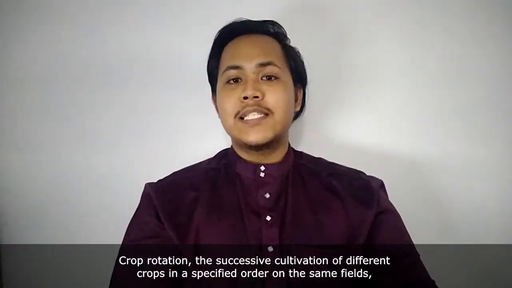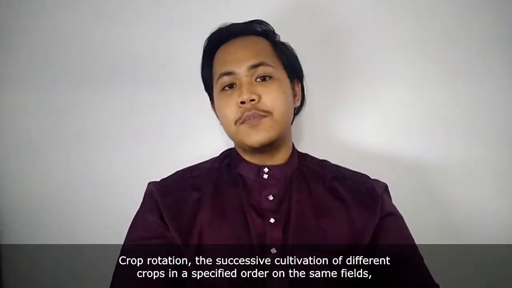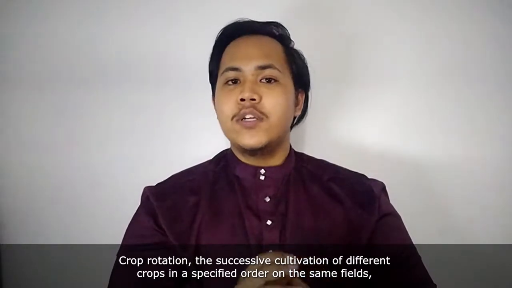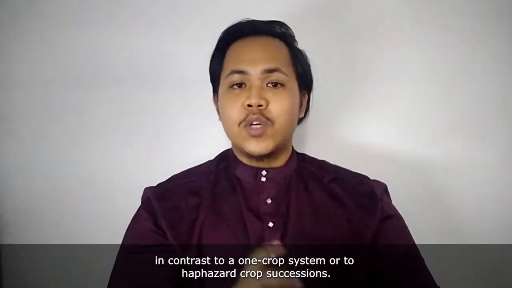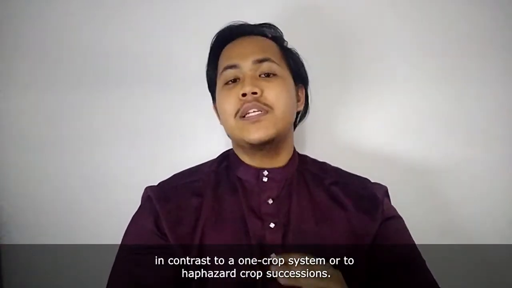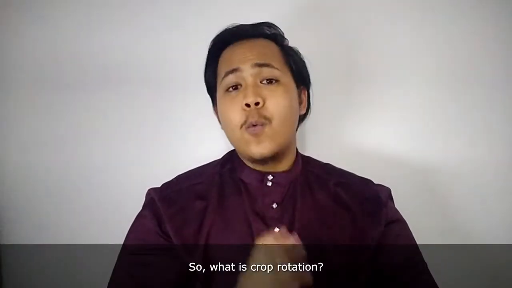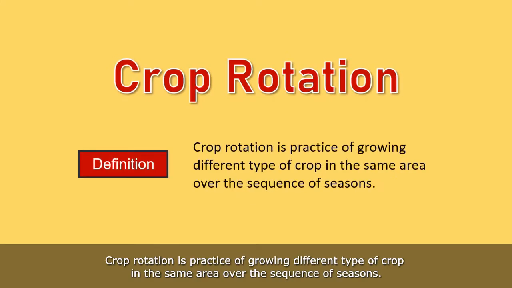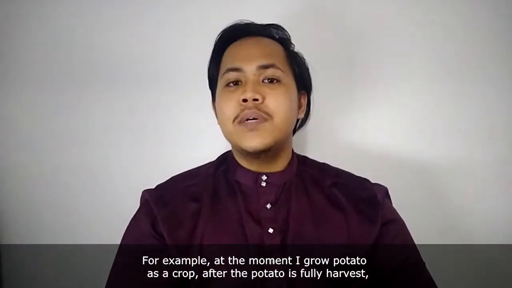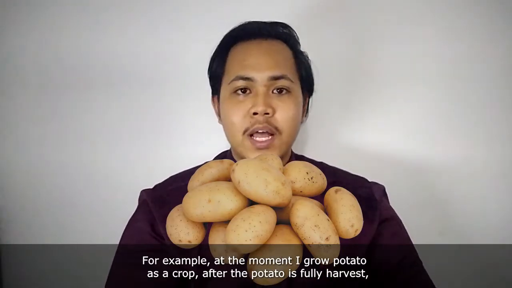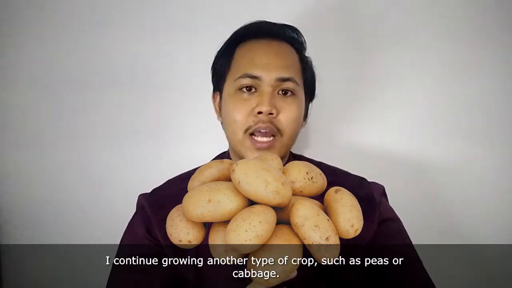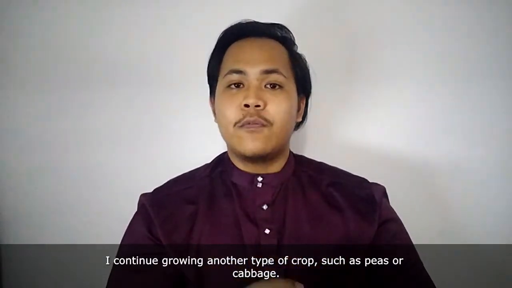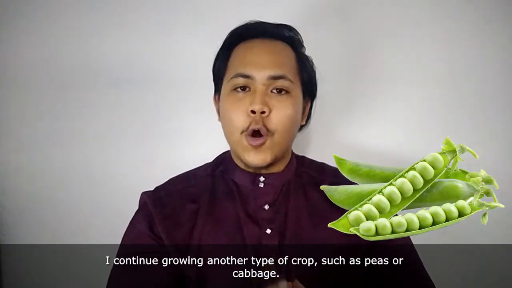Crop rotation is the successive cultivation of different crops in a specific order on the same field, in contrast to a one-crop system or to haphazard crop succession. So, what is crop rotation? Crop rotation is a practice of growing different types of crops in the same area over a sequence of seasons. For example, at the moment I grow potato as a crop. After the potato is fully harvested, I continue growing another type of crop such as peas or cabbage.